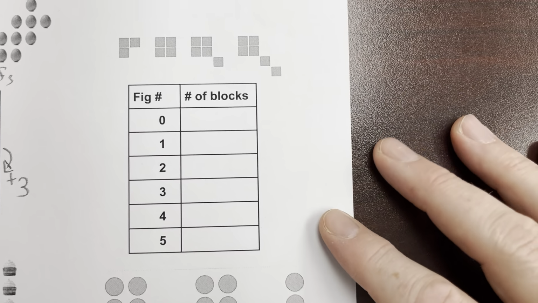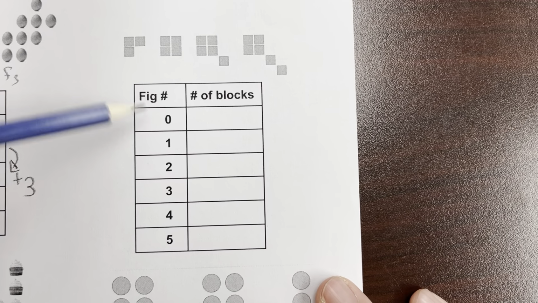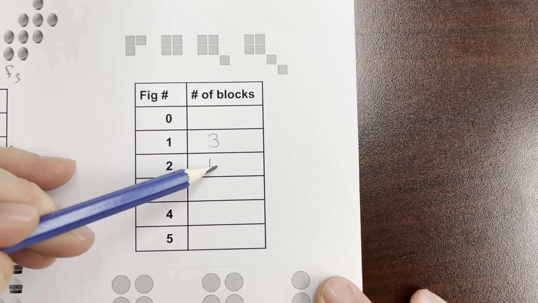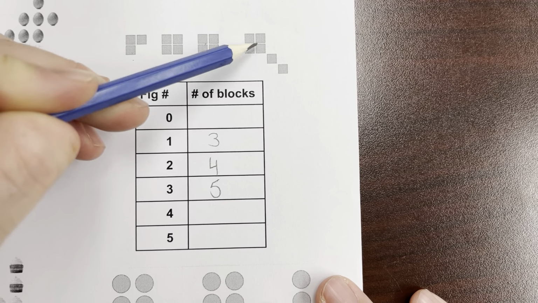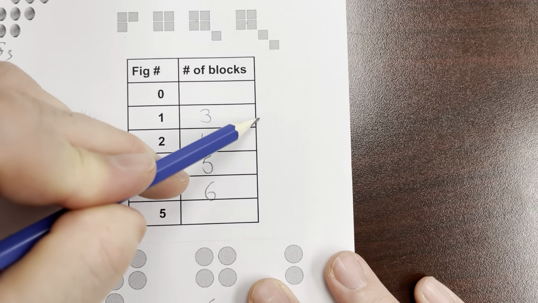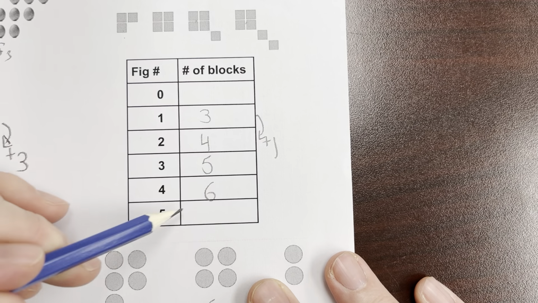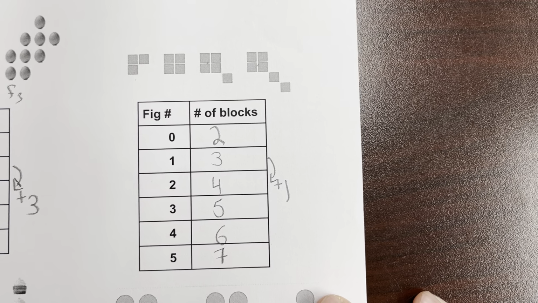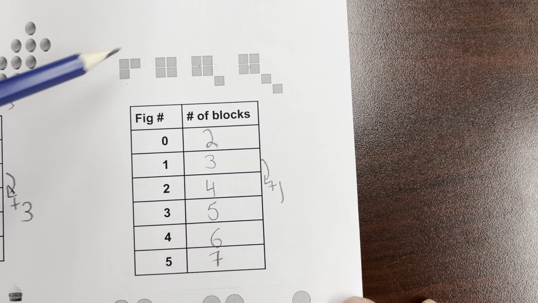Okay, let's try one more here, a pattern of blocks. Figure number 1 has 3, figure 2 has 4, and figure 3 has 5. If we continue on that pattern, we're increasing by 1. Figure 4 will have 7, and we back up 1 here, so figure 0 will have 2.